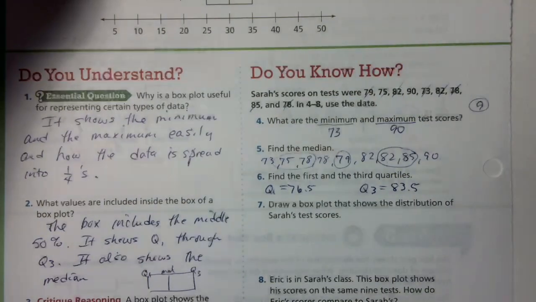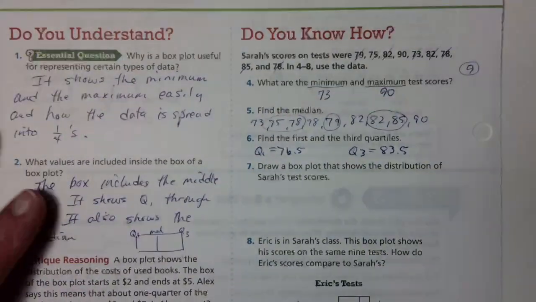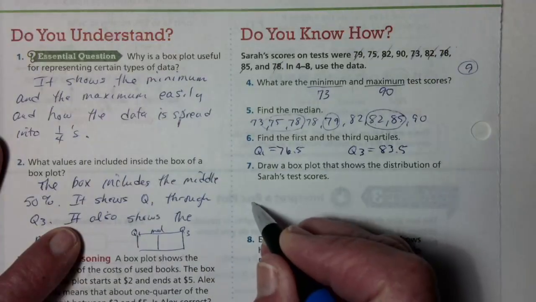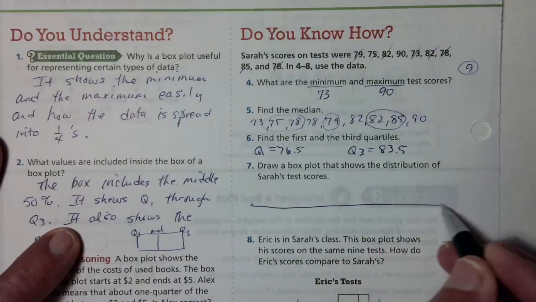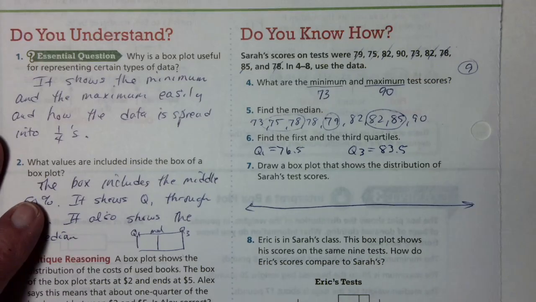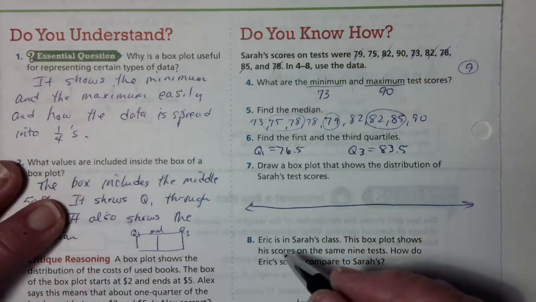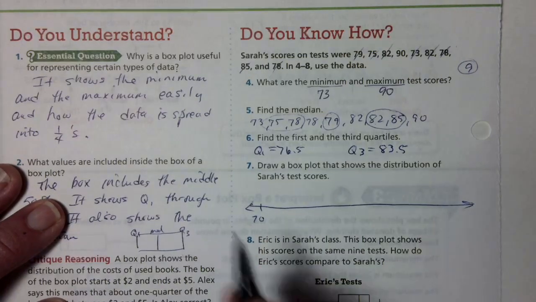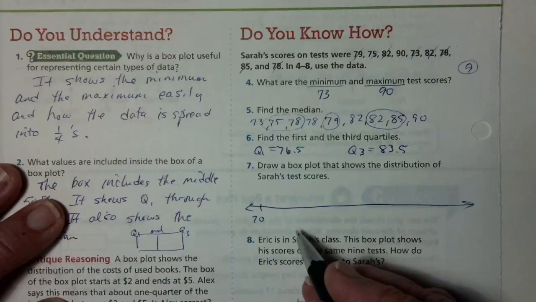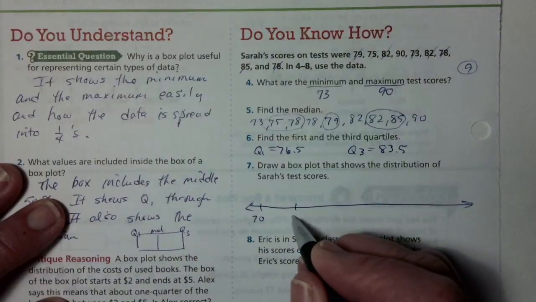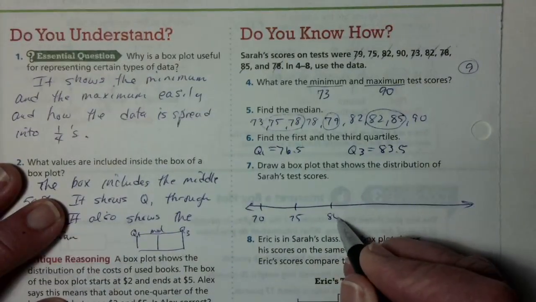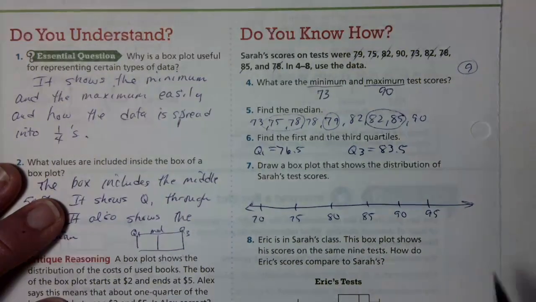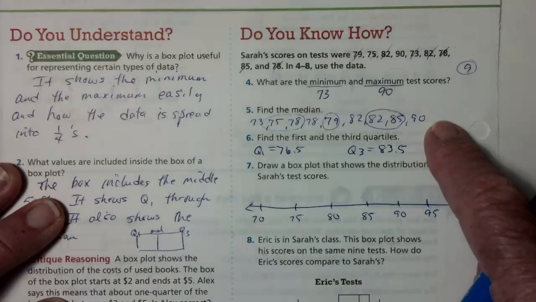Oh, draw a box plot. So we need numbers that go from 73 to 90. Okay, so let's draw us a little number line. Number lines always have arrowheads. And let's just start with 70. That gets us past this a little bit. And let's go 75, 80, 85, 90, and 95. That gets us a little past this end.